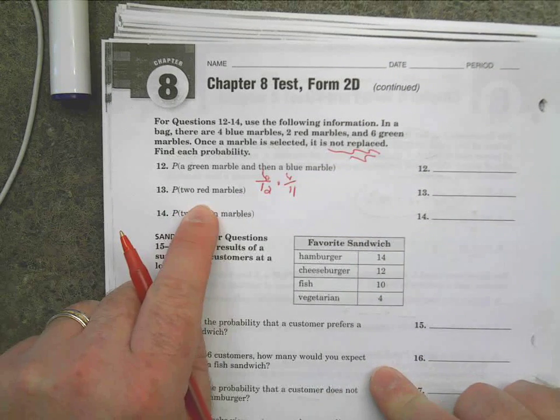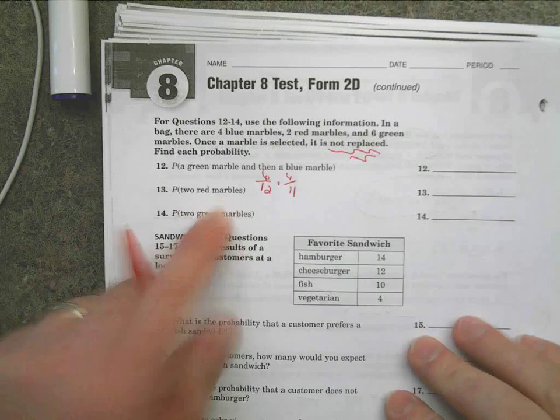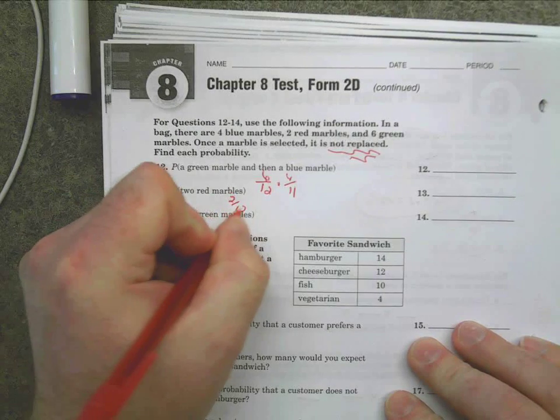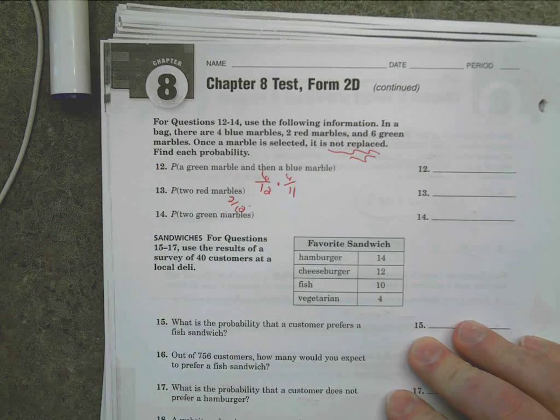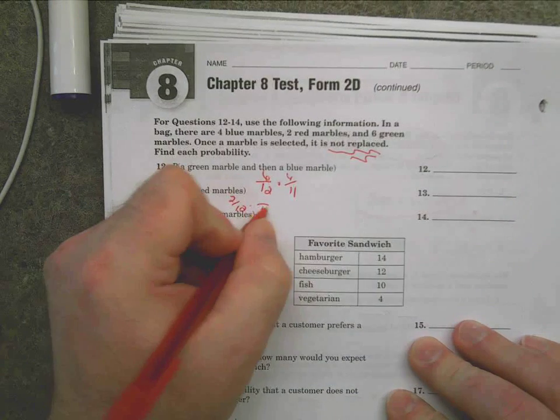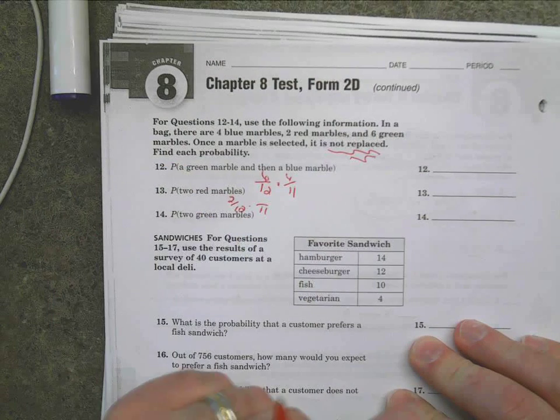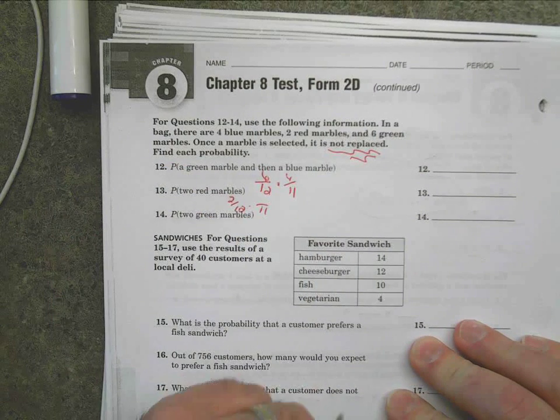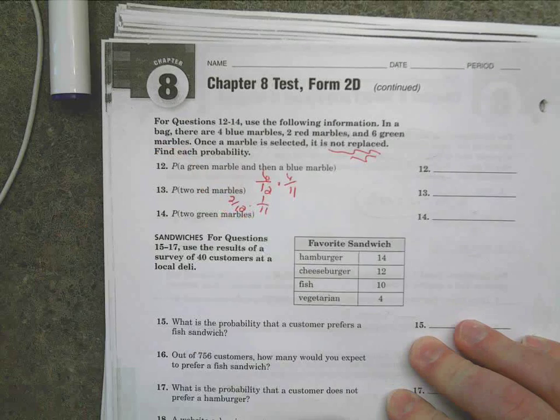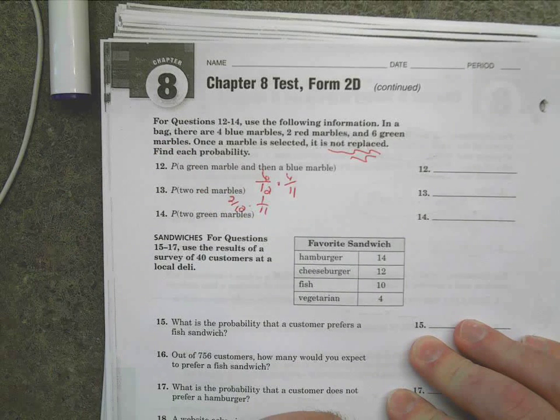2 reds. Got 2 red marbles, and getting them both in a row, there's only 2 in the bag. 2 12ths times. Now, be careful. We said 11 on the bottom, but now you lost a red one already, so you're only going to have 1 11th. Cancel that out, show your work.